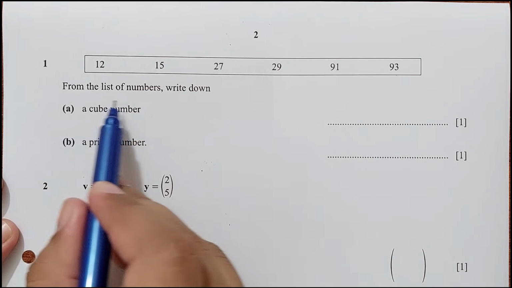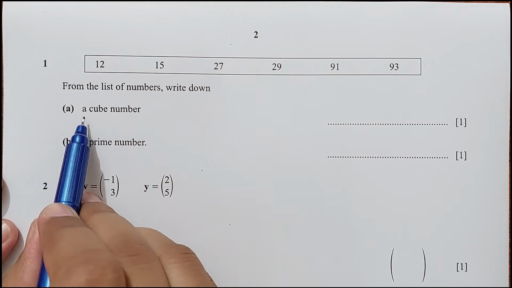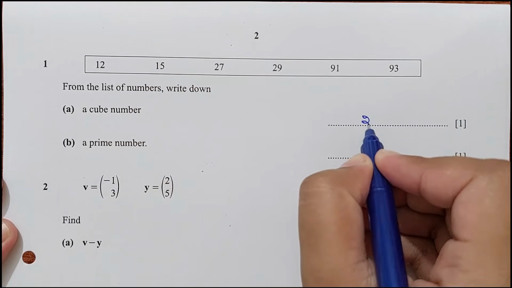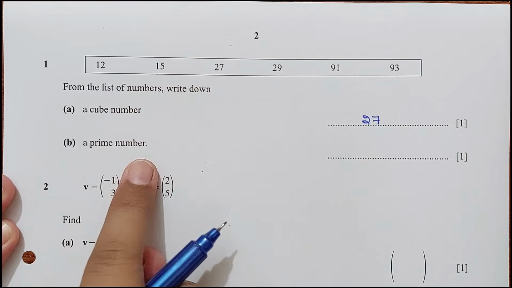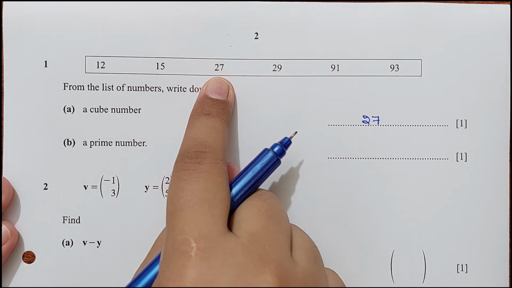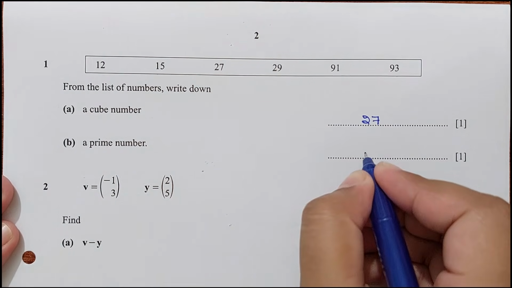Question number 1, from the list of numbers, write down part A, a cube number. So 27 is a cube number, 3 cubed is 27. And part B, a prime number. A prime number is a number that has only two factors, 1 and the number itself, which is 29.